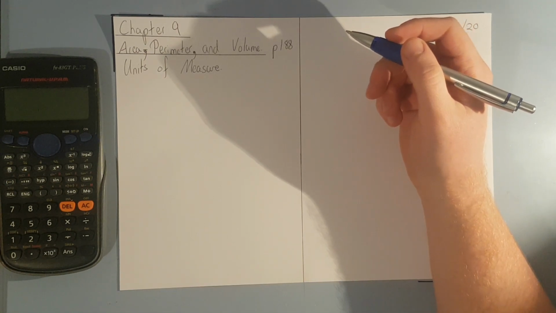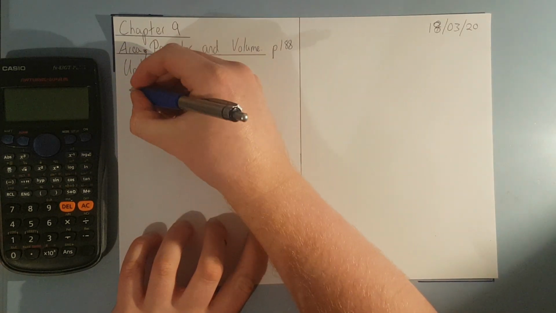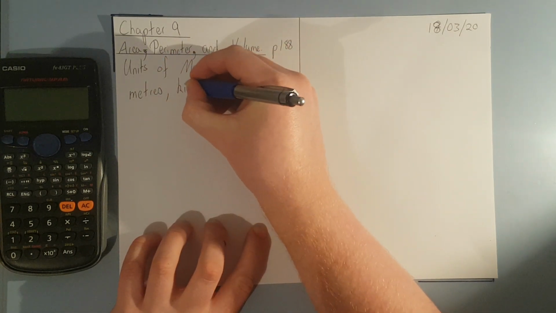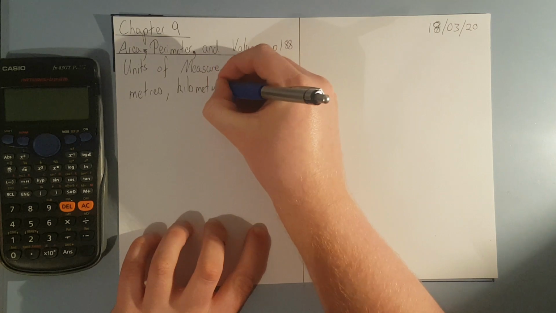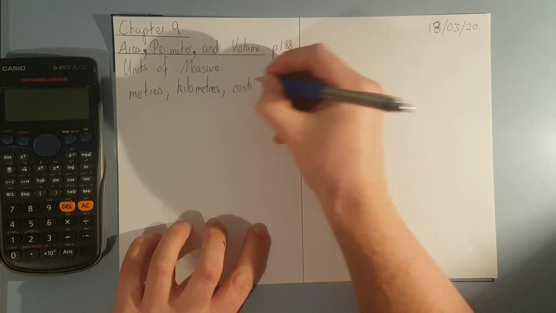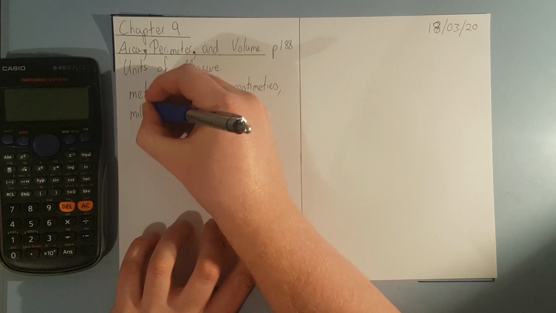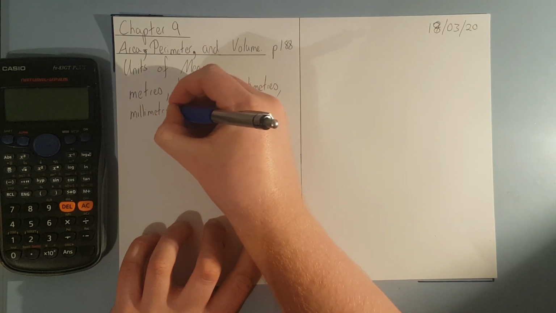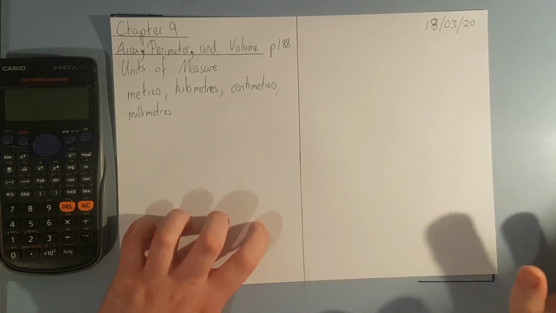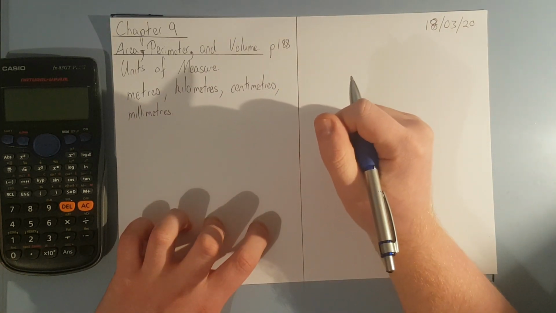So what do I mean by units of measure? Well, what I mean is, you probably remember this from primary school, your meters, your kilometers, your centimeters, and your millimeters, which I'm sure all of you have also gone through in science. So this should be a fairly easy video, and we'll move on to slightly harder stuff with our next video.